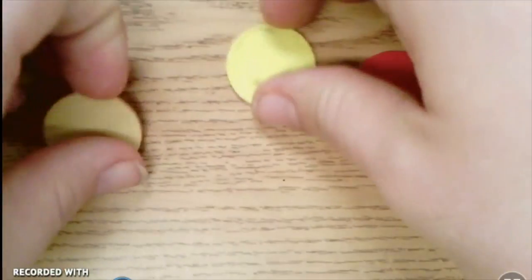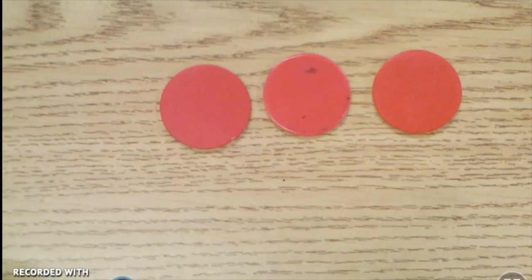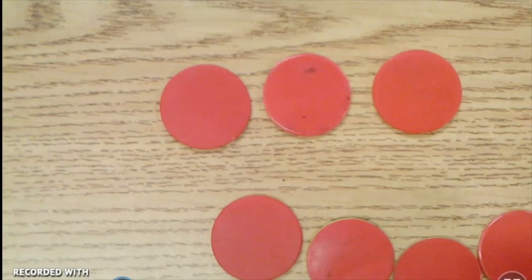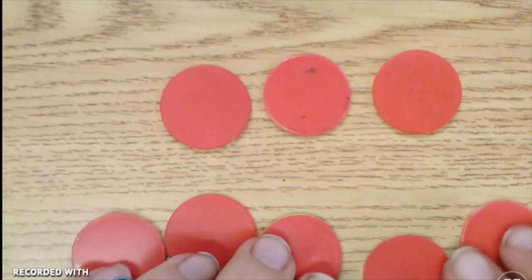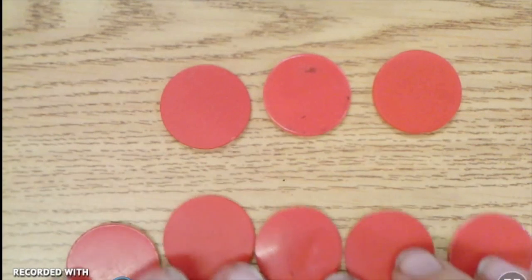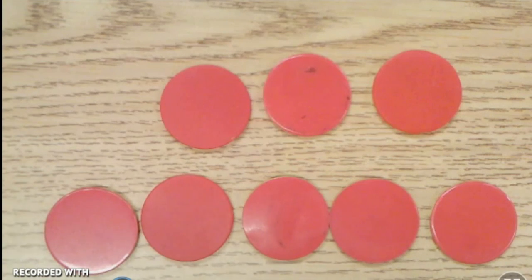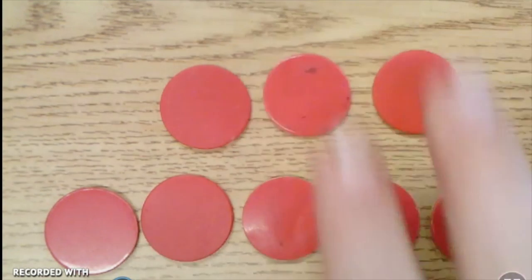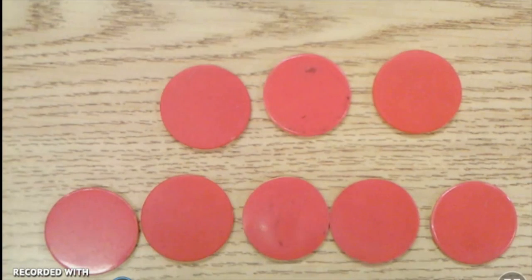And likewise, if I had 3 red chips and I added in 5 red chips, well, then it would just be 8 red chips. So they're going to keep their same sign. I'm finding the sum. What gets tricky is if I have 2 different colors.